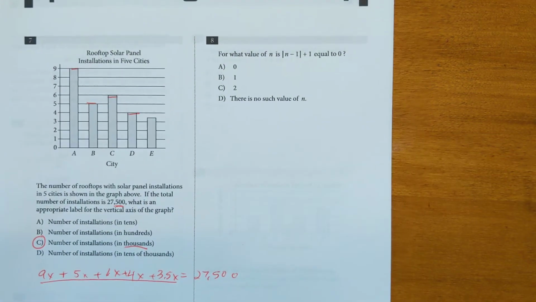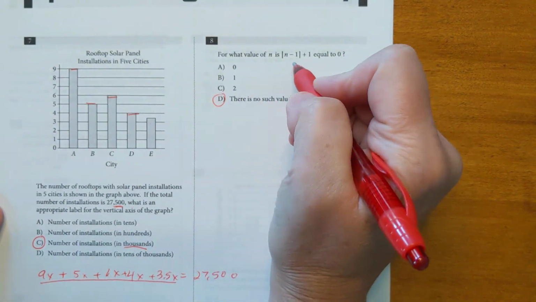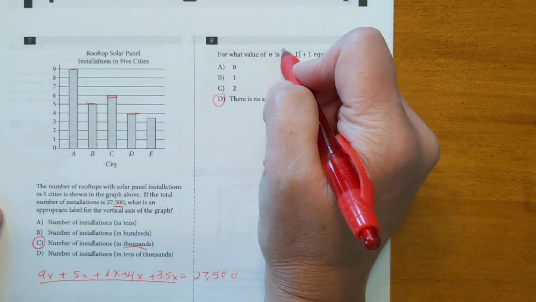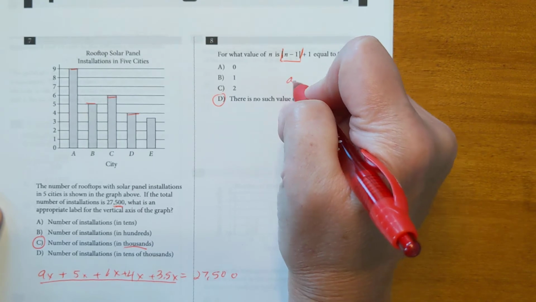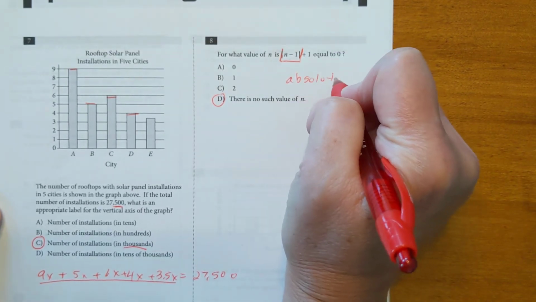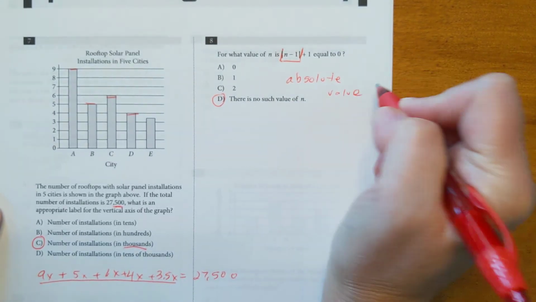All right, number 8. For what value of n is the absolute value of n minus 1, plus 1, equal to 0? Okay, the answer to number 8 is D. Now this potentially is a flashcard for you. If you didn't know that these lines mean absolute value, maybe make a flashcard about that.